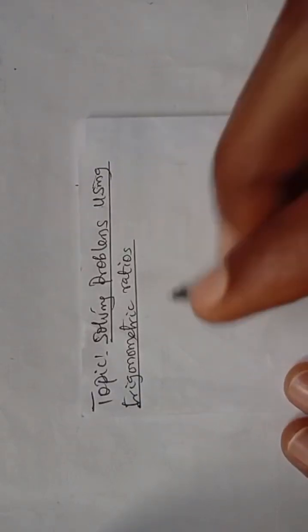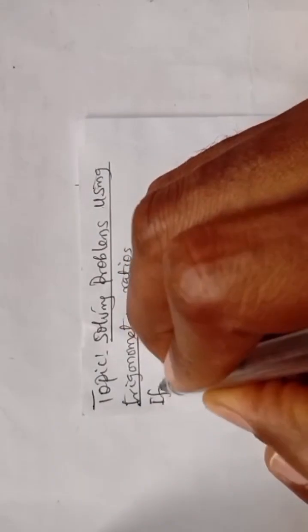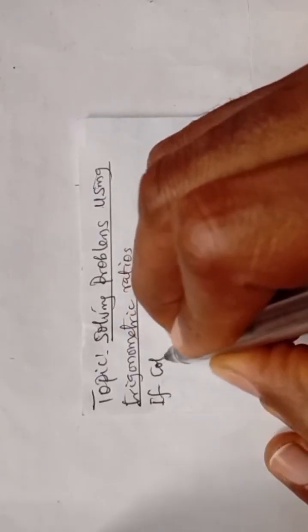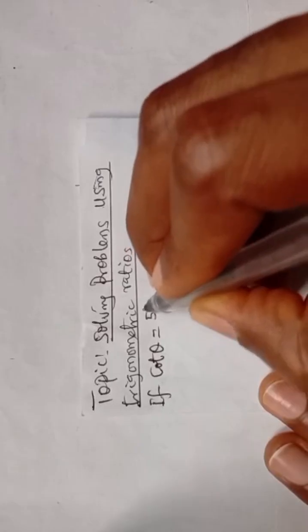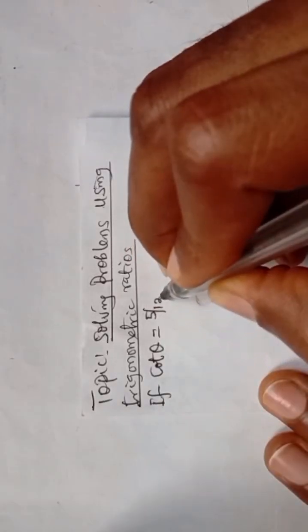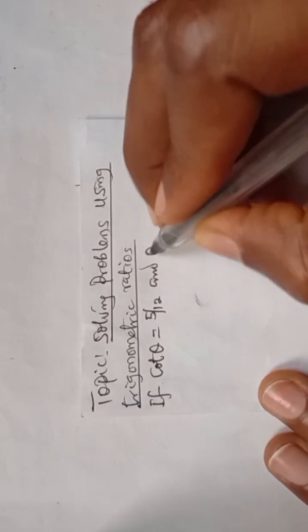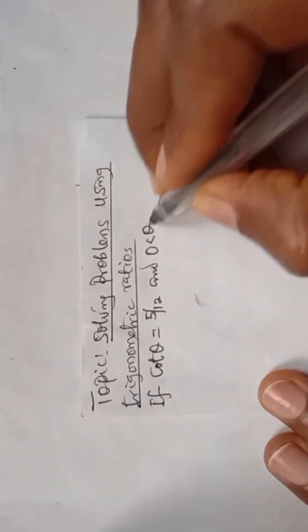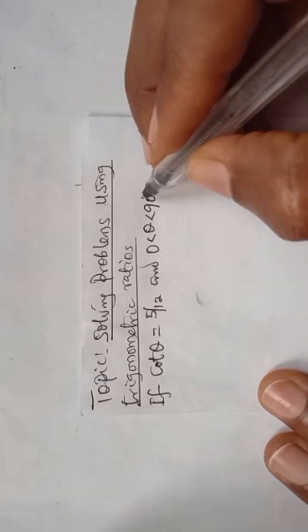So let's say I have something like this: if cot theta is equal to 5/12 and theta lies between 0 and 90, that's of course an acute angle.